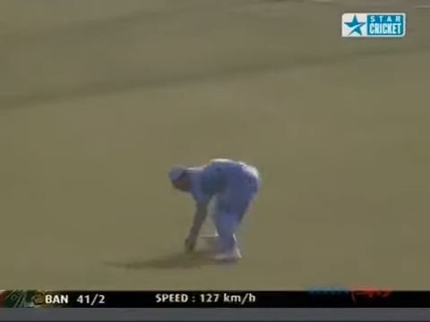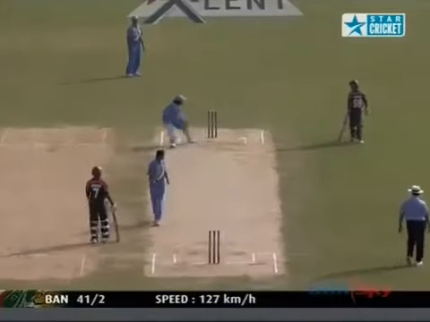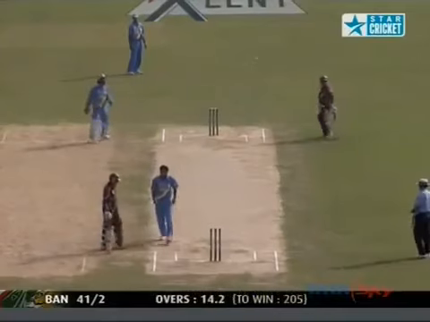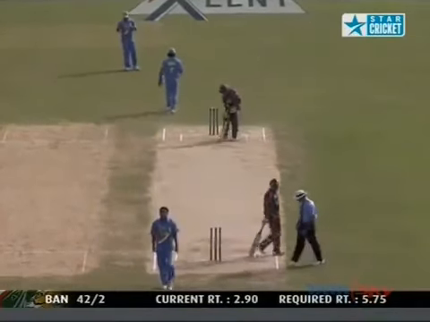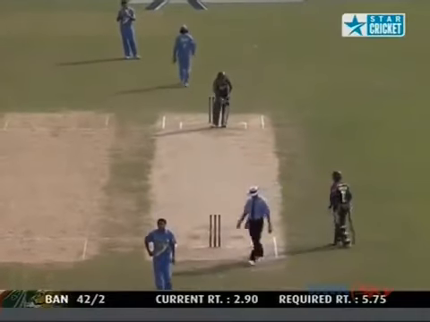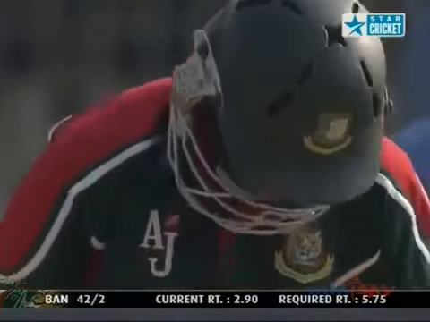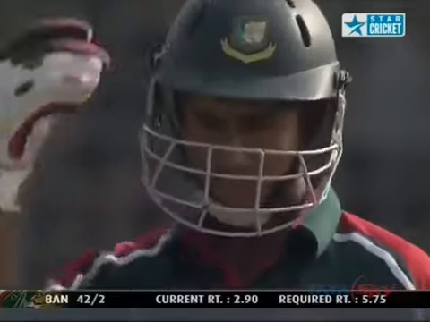Should be an easy one. Yes, run rate would be a worry to the Bangladesh camp. And the man who just came in, Mohammad Ashraful, we saw him playing some lovely shots all over the park. That was in a test match. So he's the man in form.